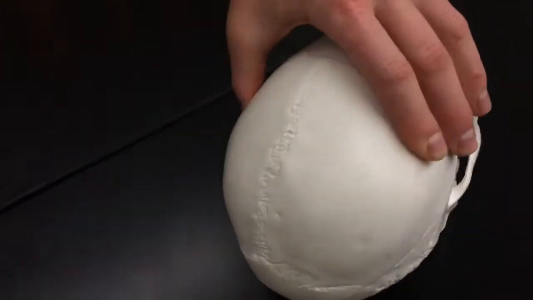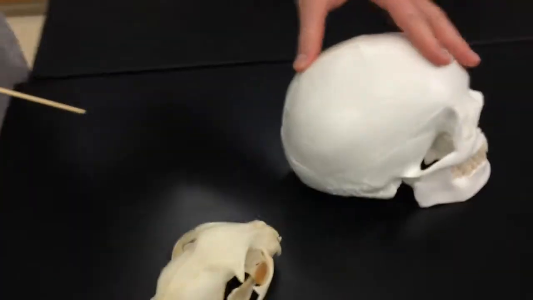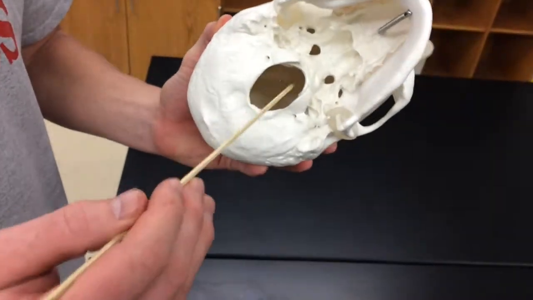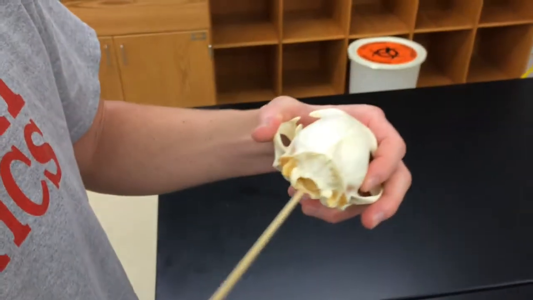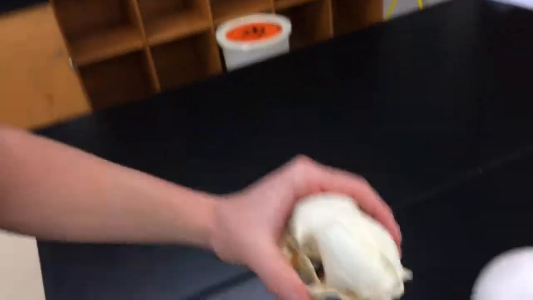You can tell the main difference between the human skull and the cat skull is the occipital bone, based on the location of the spine, where the occipital bone wraps around the bottom of the skull on the human, where the spine attaches here, and the cat, as the spine is attached posteriorly, the occipital bone does not wrap around the bottom of the skull.